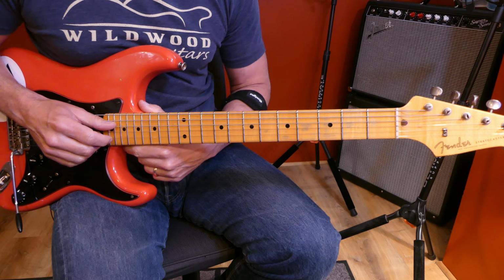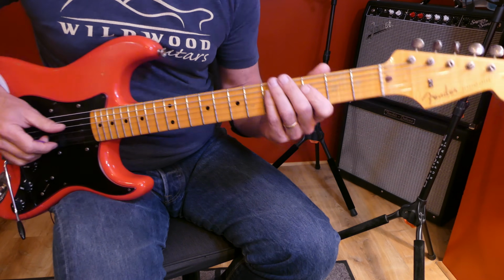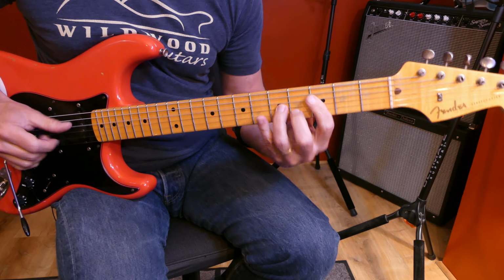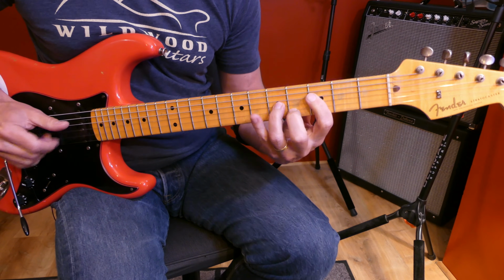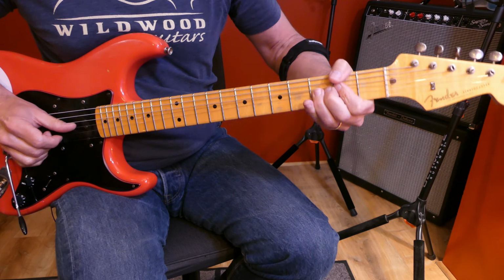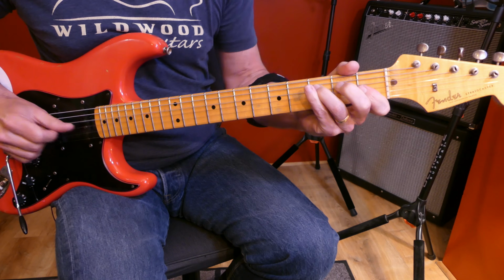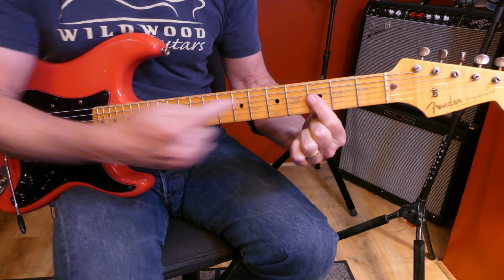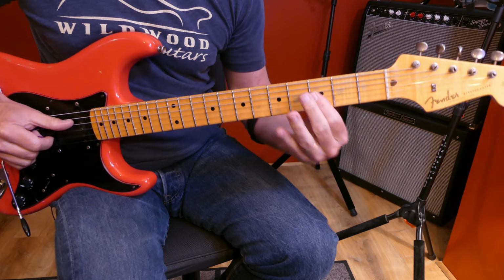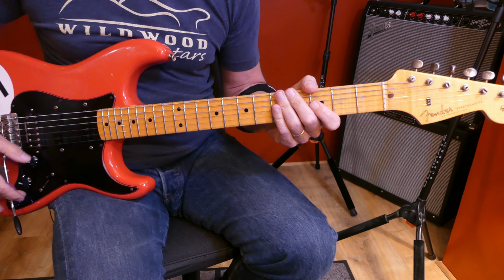If you're a fan of Herbie Hancock, a jazz keyboard player, this is the opening to Watermelon Man. These are diatonic thirds. Interesting.